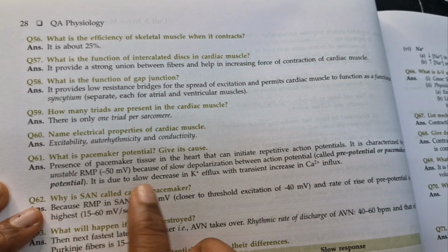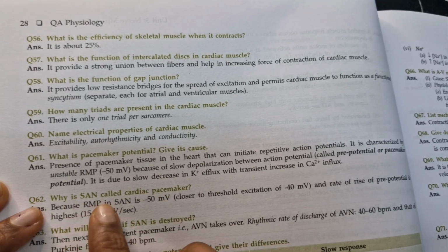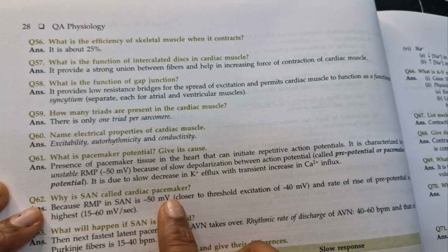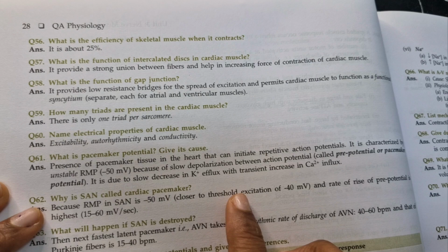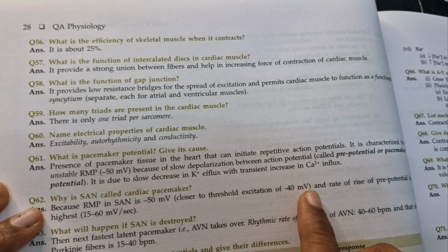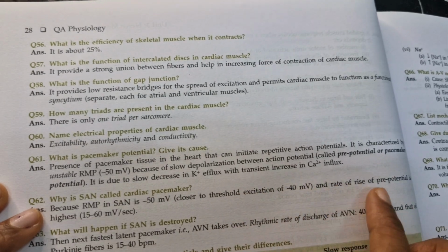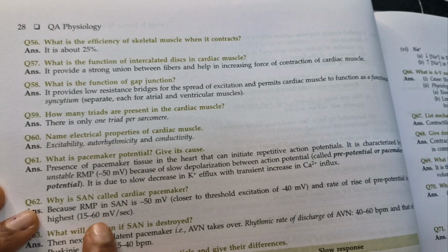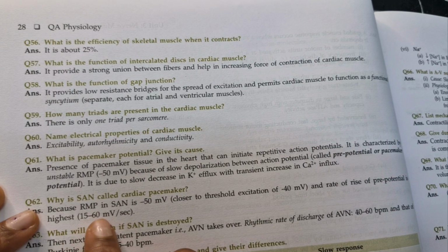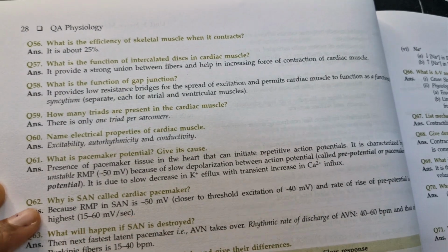Why is SA node called cardiac pacemaker? Because resting membrane potential in SA node is minus 50 millivolt, closer to threshold excitation of minus 40 millivolt. The rate of rise of pre-potential is highest, that is 15 to 60 millivolt per second.